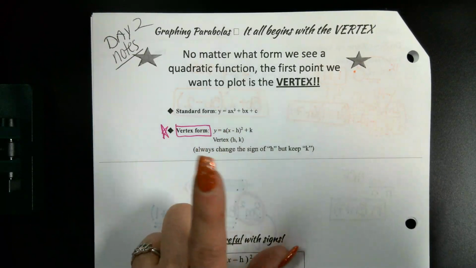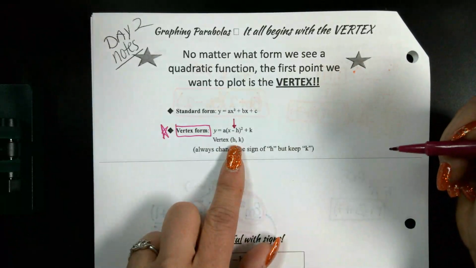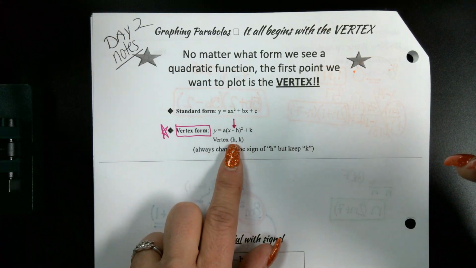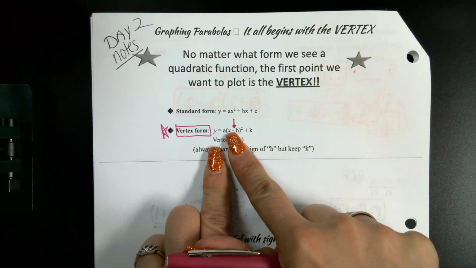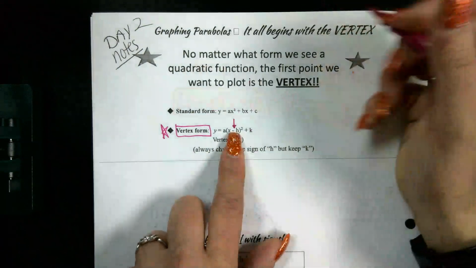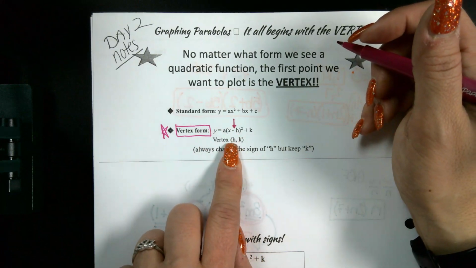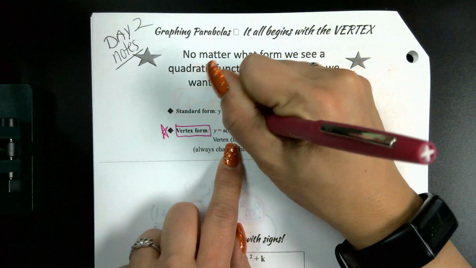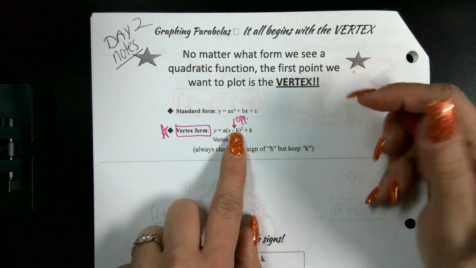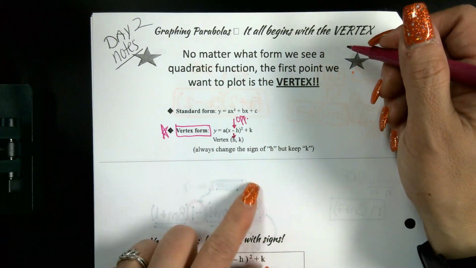Now, when you write your vertex, this number right here, the one that is paired with x in parentheses, that is your x coordinate. But notice there's a minus sign there? That means you have to make it its opposite. So if this number in parentheses says -3, you're going to make it +3. You might want to write that on your paper. Whatever number is in here, you make it its opposite when you write it as the vertex.